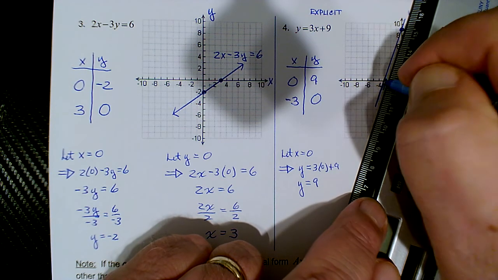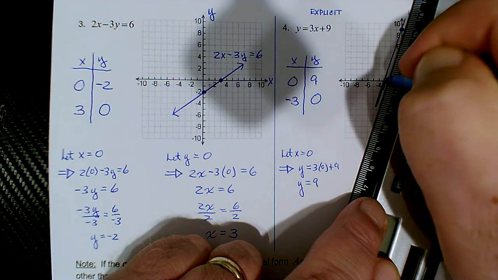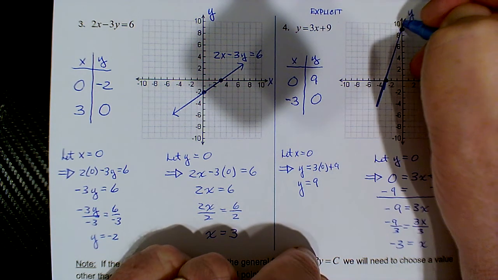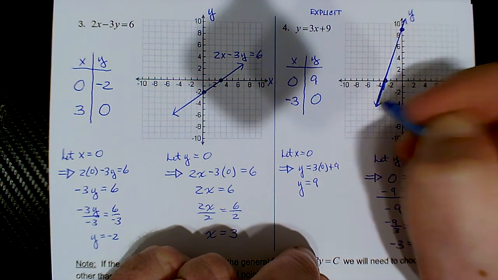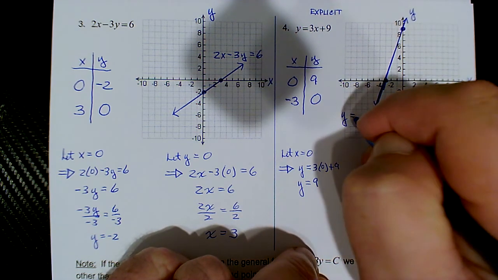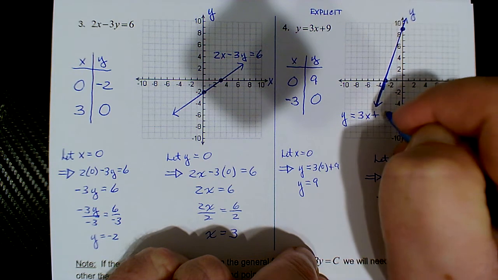A little bit off, but I'm just going to cheat a little bit by making the line thicker, right? You should put arrowheads on both ends of the line. And then once again, if you want to label it, that's great.